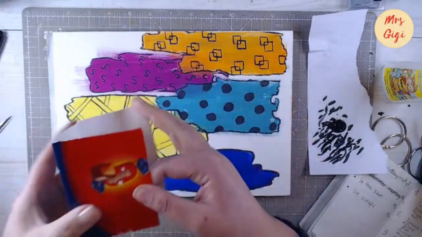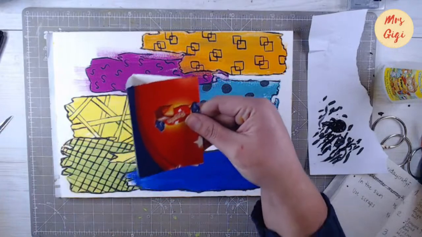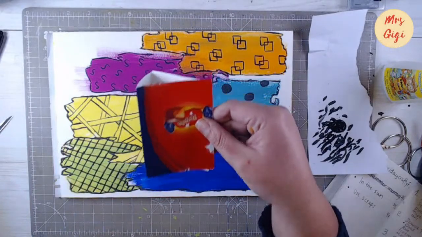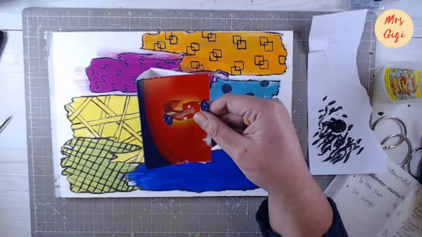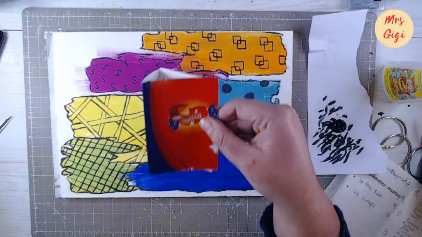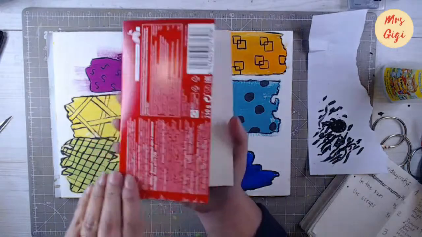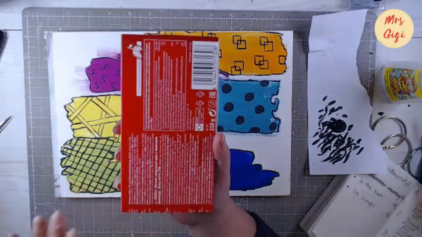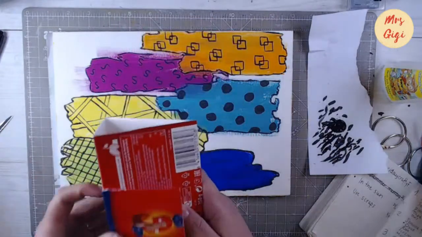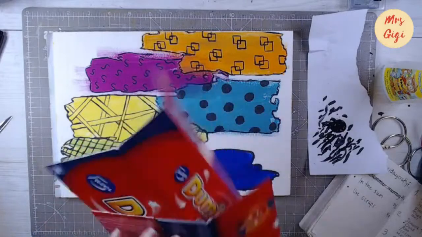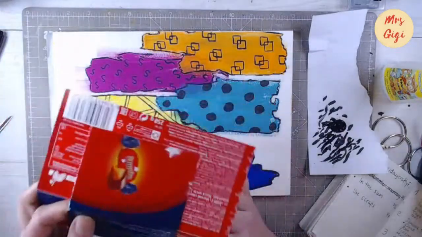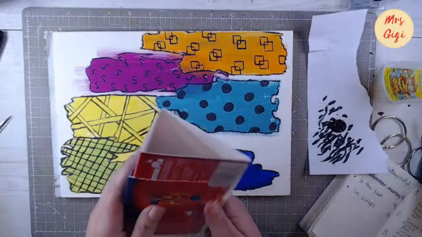This is definitely going to be a mini journal. This is almost the size of an ATC, a tiny bit smaller. I did find this prepared as a little journal too. This is only cardboard from candy. That's what I tend to use as a cover.